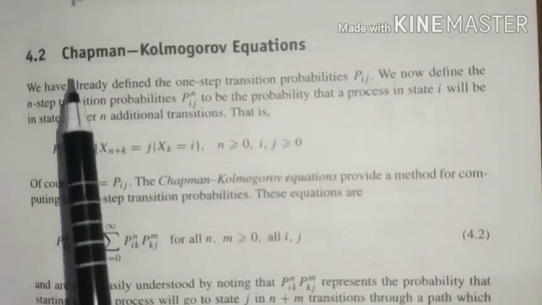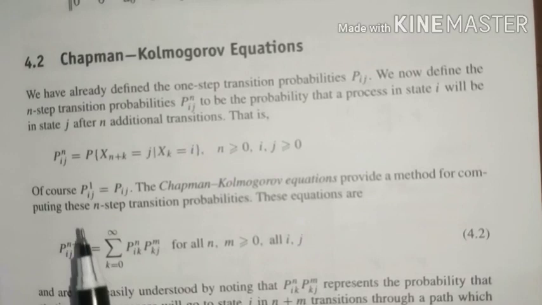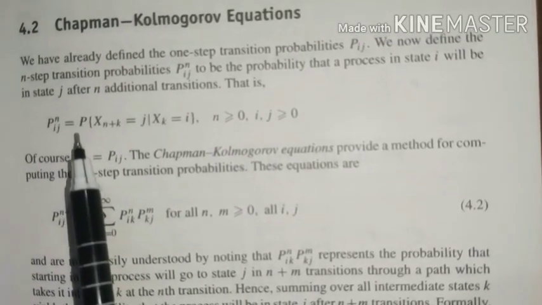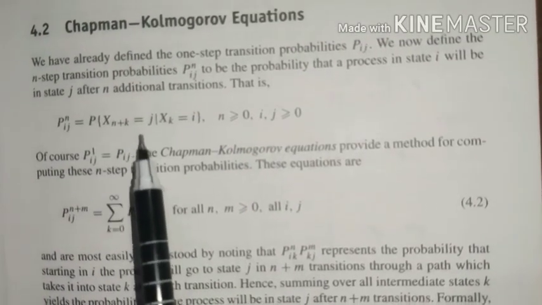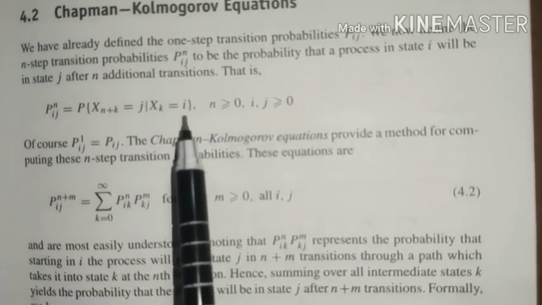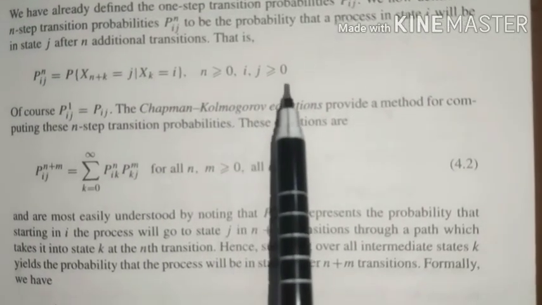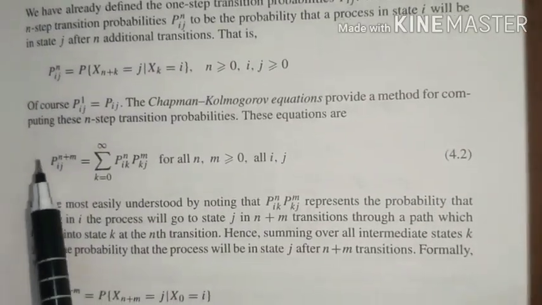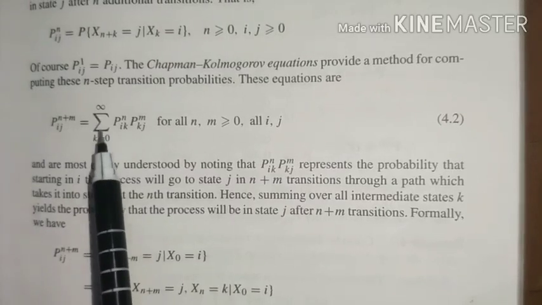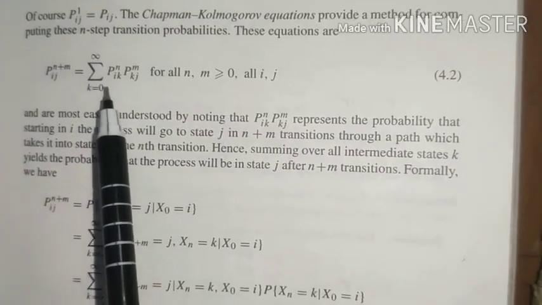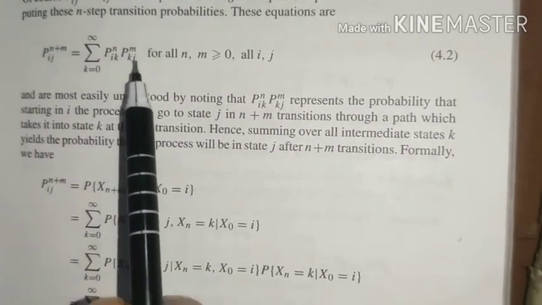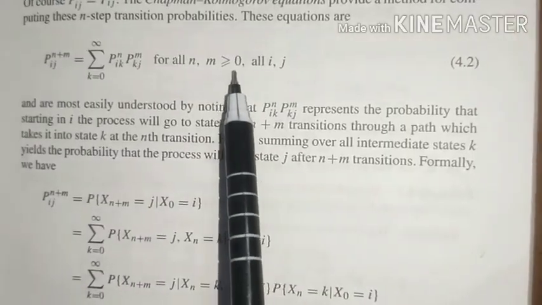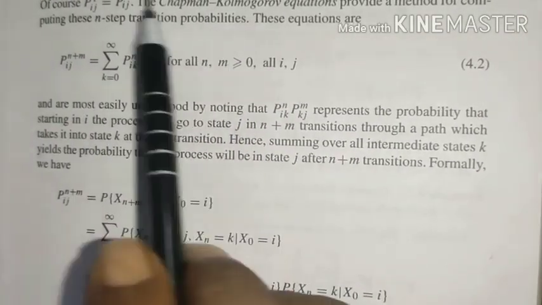Next one is the Chapman-Kolmogorov equations. P ij n equals P of x n plus k equals j given xk equals i, n greater than or equal to 0, i, j greater than or equal to 0. But P ij may or may not be 1. So P ij n plus m equals summation k equals 0 to infinity of P ik to the power n times P kj to the power m, for all n, m greater than or equal to 0 and all i, j. It is purely in matrix form.